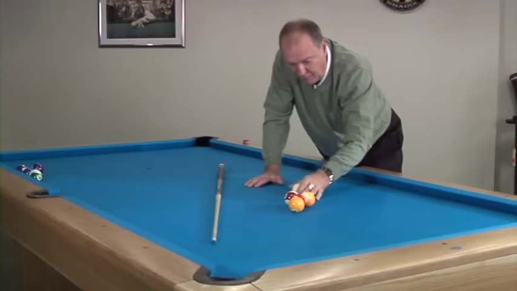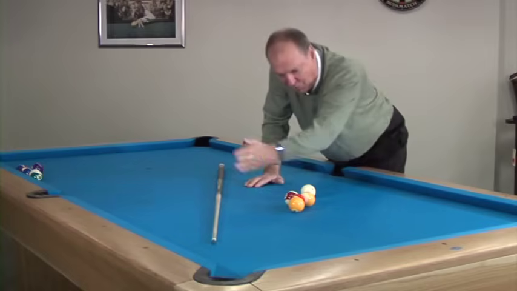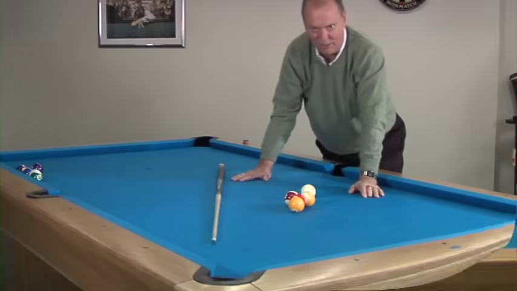This one, if I hit the 15, it'll push them both that way. We don't want that. So I've got to hit the 9, which will push them both that way. Now we'll show you a lot more examples.